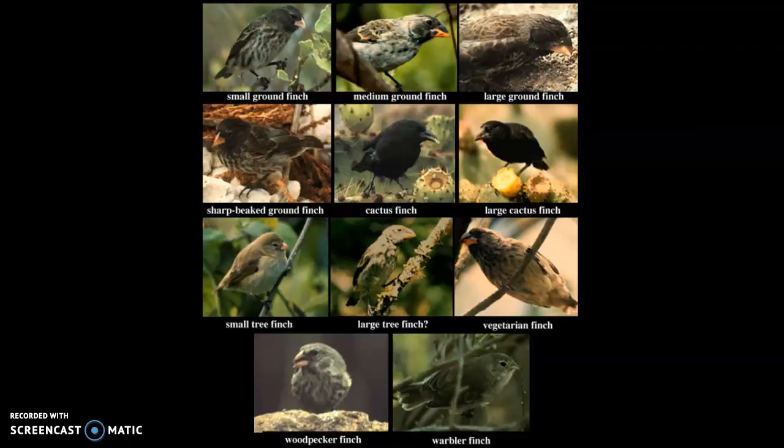Here's an image of some of the finches that Darwin saw on the Galapagos Islands. And if you notice, all of these finches, although they look kind of similar, they all have different shaped beaks. And what Darwin noticed was that depending on the food sources and where these finches lived, their beaks were best suited for those food sources and those environments that they lived in. So it led Darwin to question, how did all of these different types of finches emerge? And why do they all look so similar, yet also have beaks that are shaped perfectly to fit their environment?